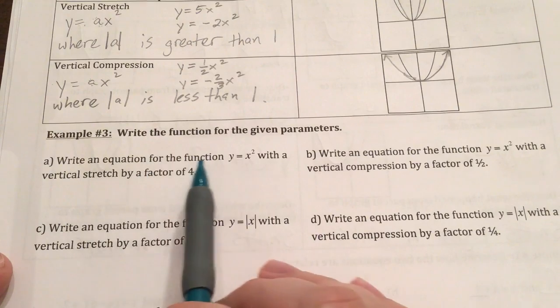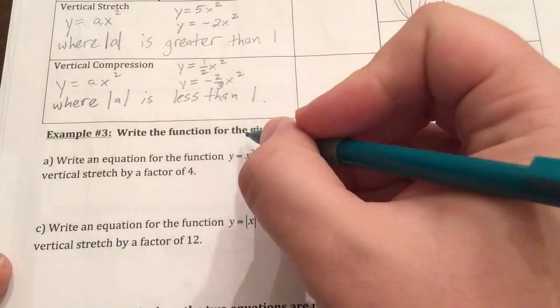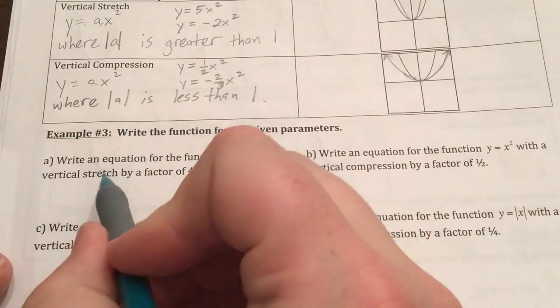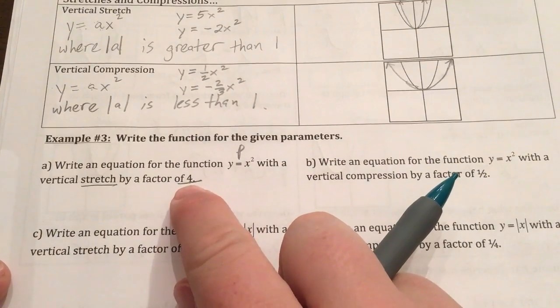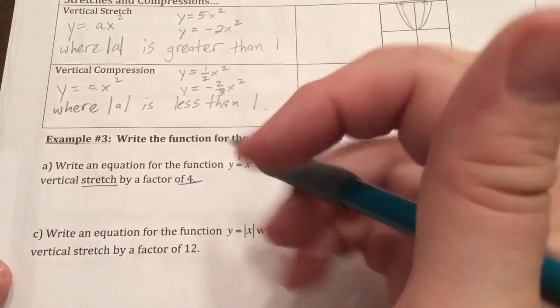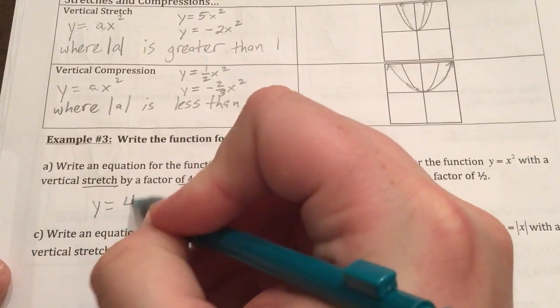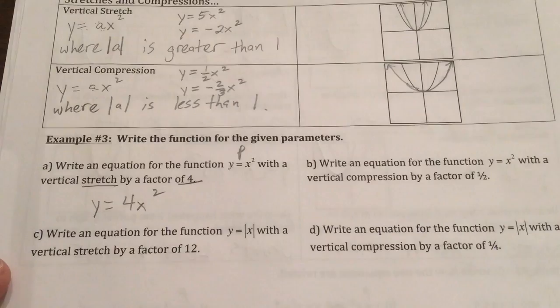In A, it says write an equation for the function y equals x squared, that's the parent, with a vertical stretch by a factor of 4. So all it's telling you here is that guy is going to be A. So y equals 4x squared. Easy as can be.